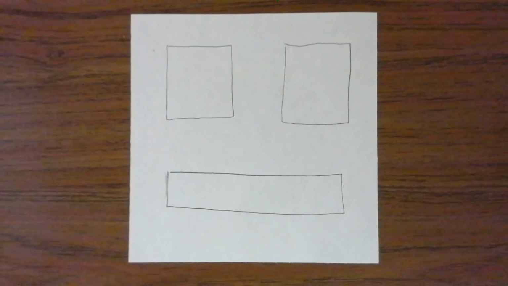And then I also want you to draw a rectangle. You'll get a, is that, what is the Minecraft faces? And they're, yeah.